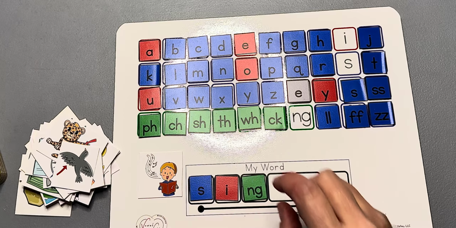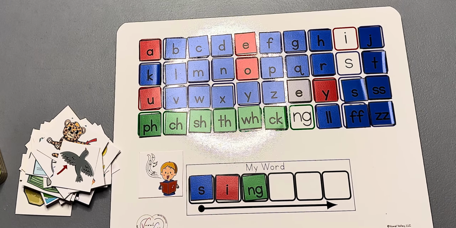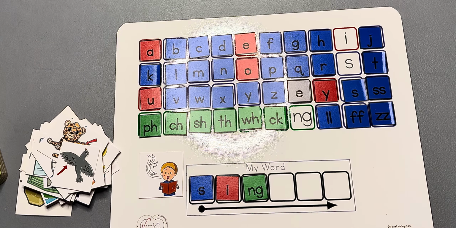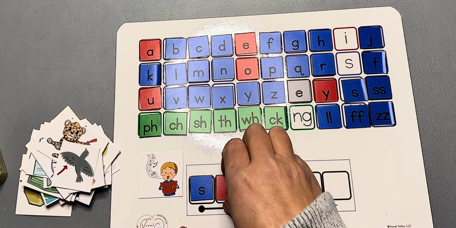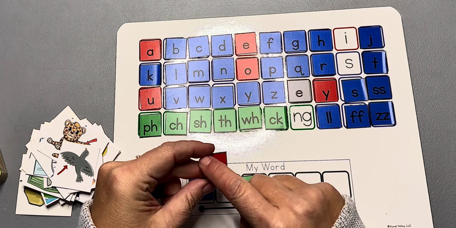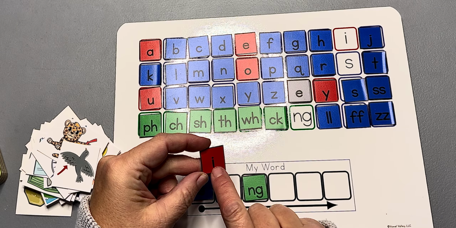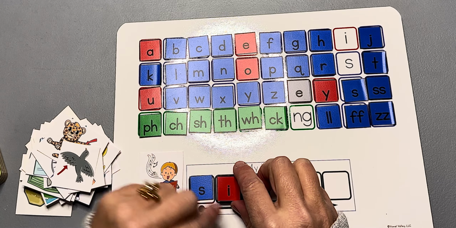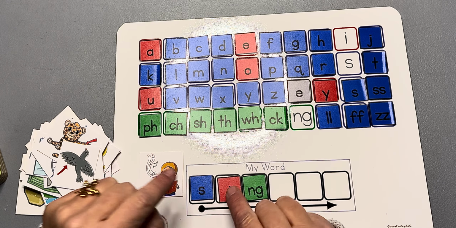And this one usually is what keeps us saying that E sound and not actually saying a pure I. Sing. So that's another time where you say, you know what, a lot of times we say this represents I, but we see right here that we used it to spell the sound E.